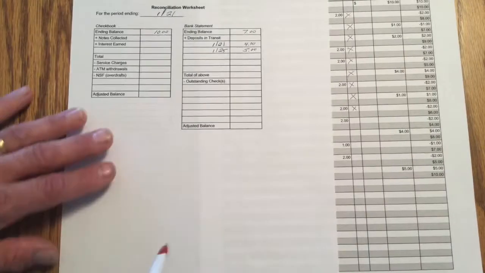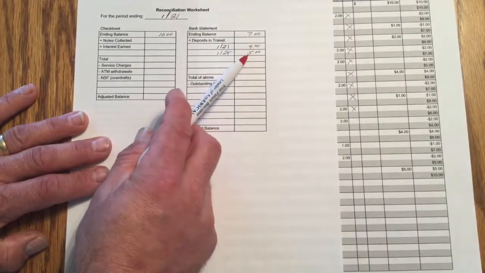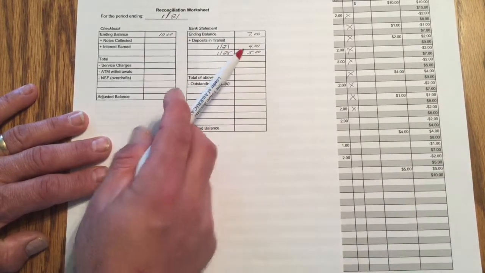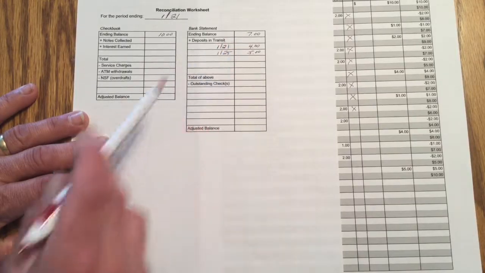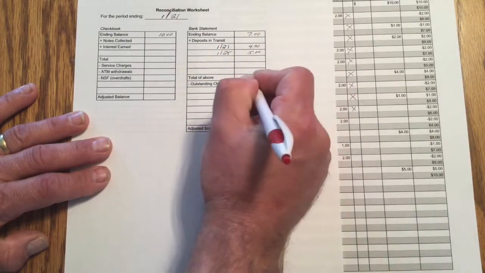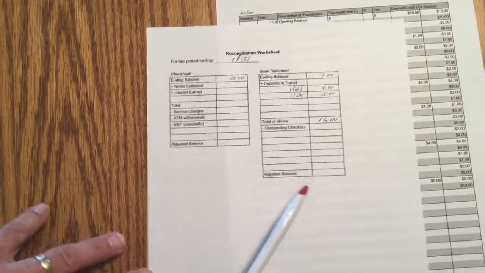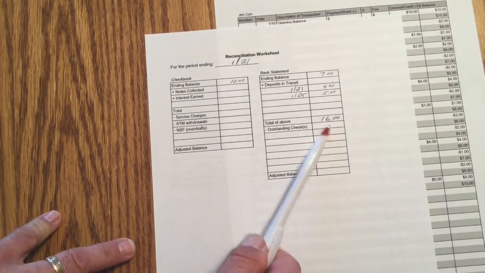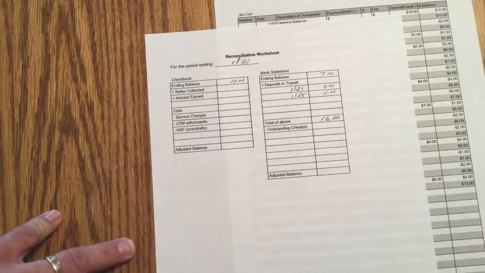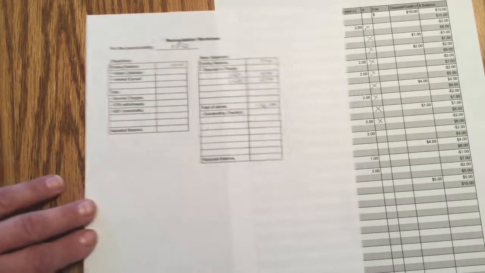So 7 plus 4 plus 5, that's 9. So 7 plus 9 is 16. Well, we're still not balanced here. We got 16 in the bank statement and only 10 in the checking. But that's okay. We know we have some outstanding checks.